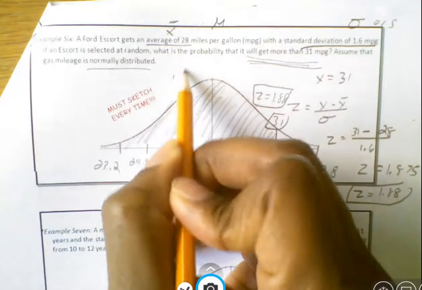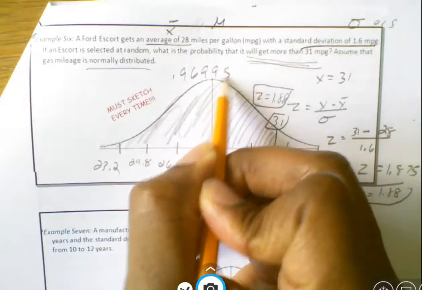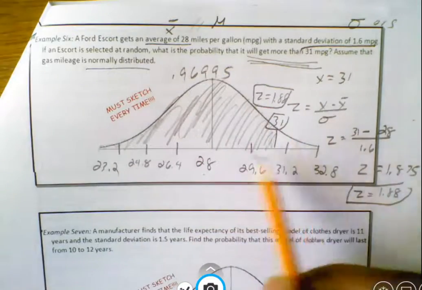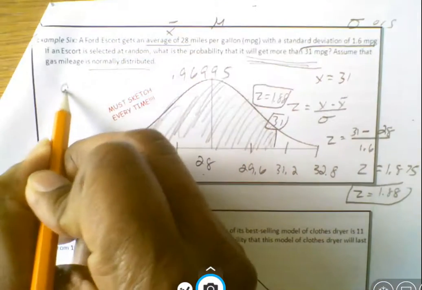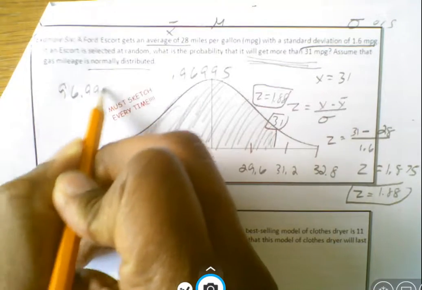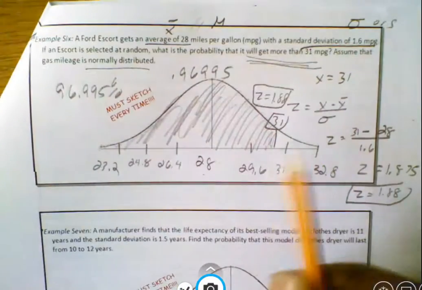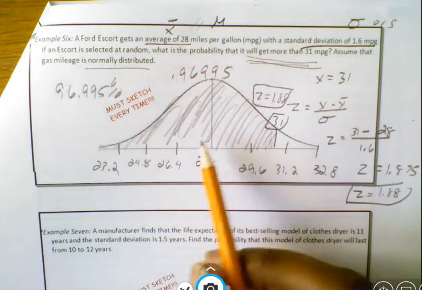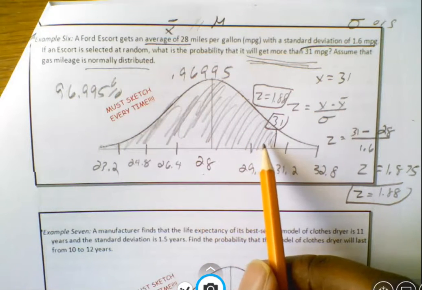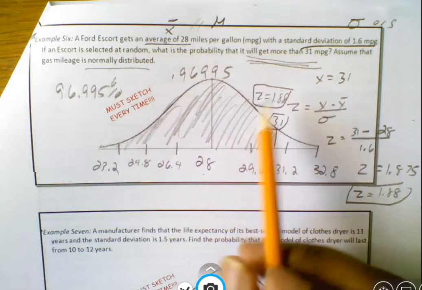So this area is 0.96995. Note the area underneath that curve: there's a 96% chance, basically about a 97% chance, that I would choose a Ford Escort that's below 31 miles to the gallon. It's a very good chance I could choose a Ford Escort that drives below 31 miles to the gallon.